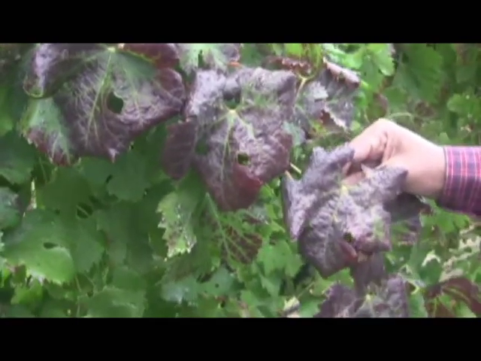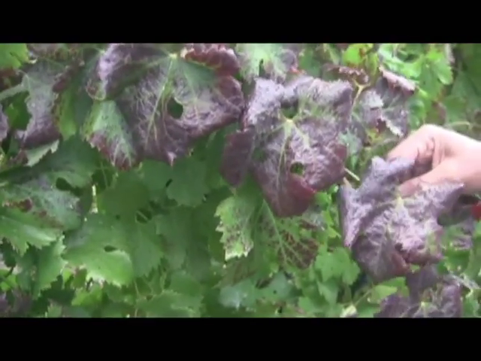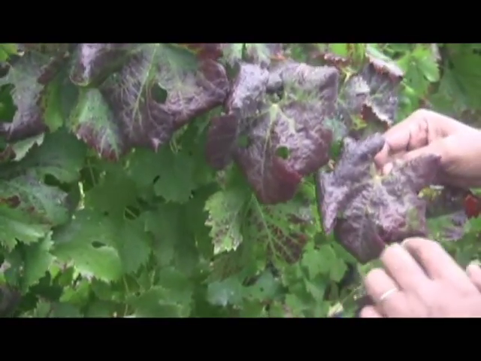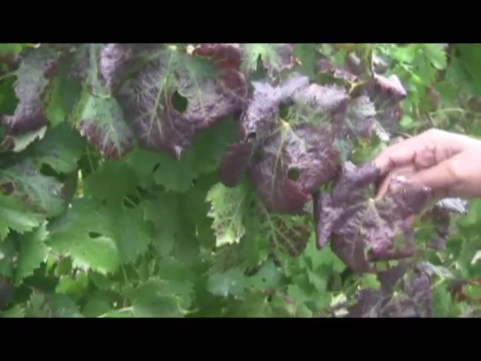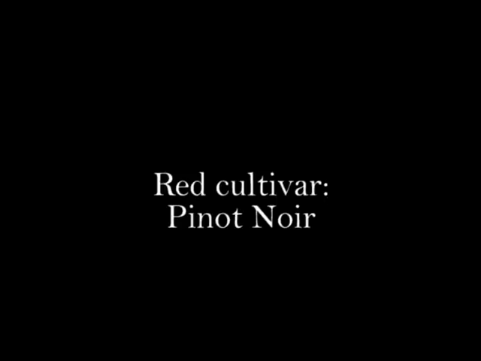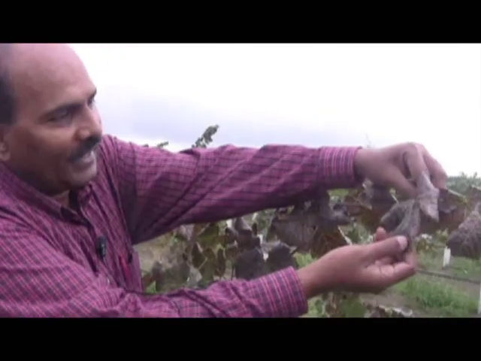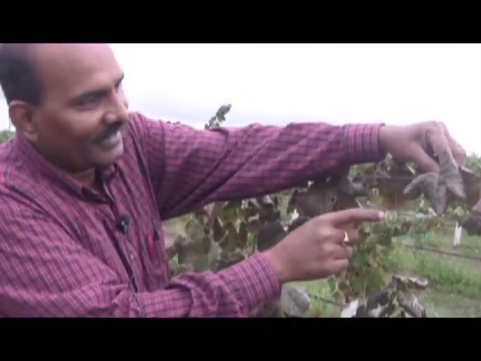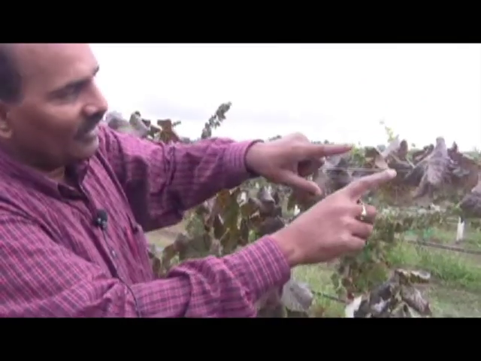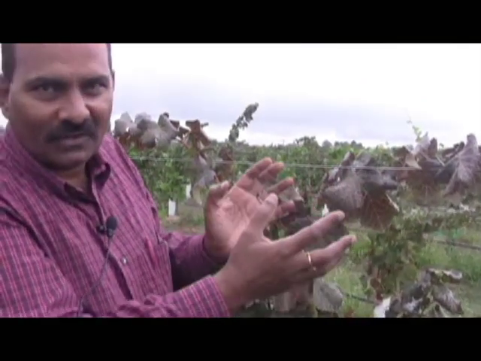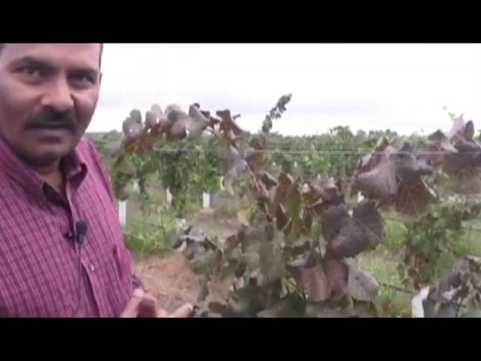As the disease advances, you can see downward rolling of the leaves in Merlot. These leaves not only are showing green veins and intraveinal reddening, but they are also showing downward rolling of the leaves. So this is a typical leaf roll disease in a different red grape cultivar.